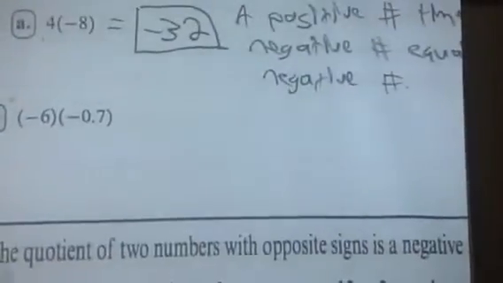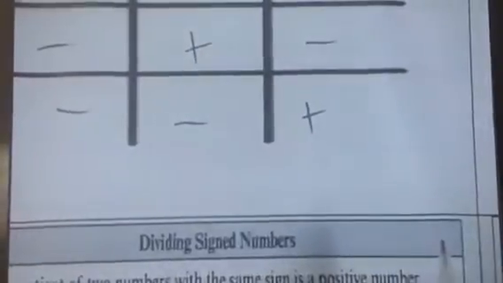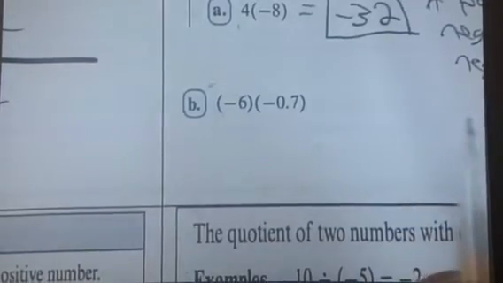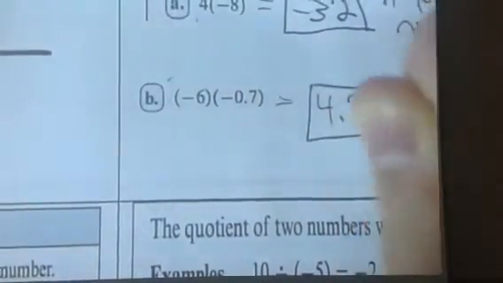Alright, same thing here. I've got a negative times a negative. If I need to use my tic-tac-toe board, a negative times a negative gives me a positive. So I've got 6 times 7 tenths. That should give me 4 and 2 tenths. So I've got a positive 4 and 2 tenths.